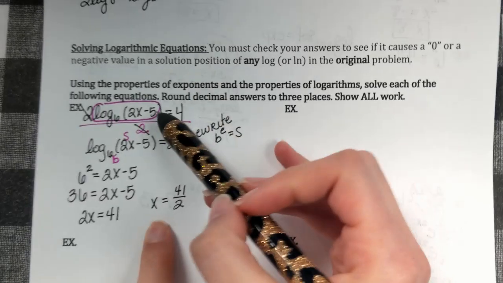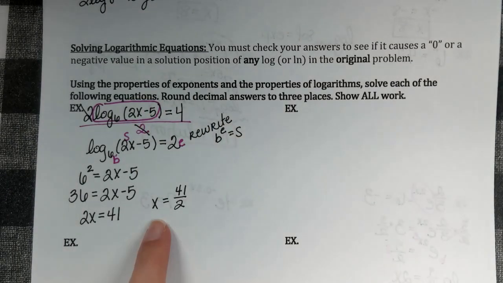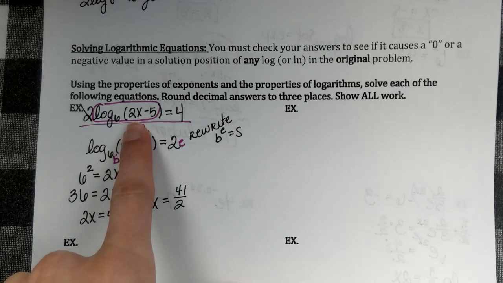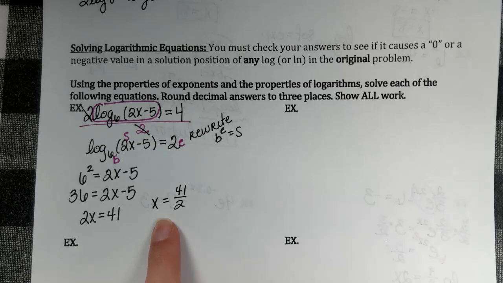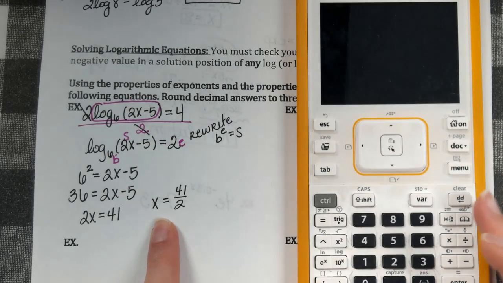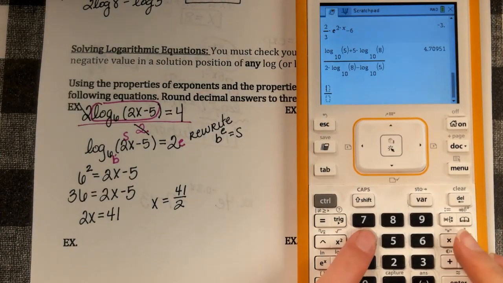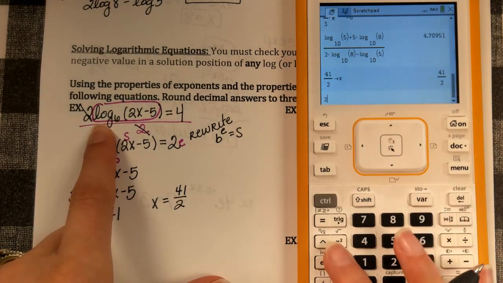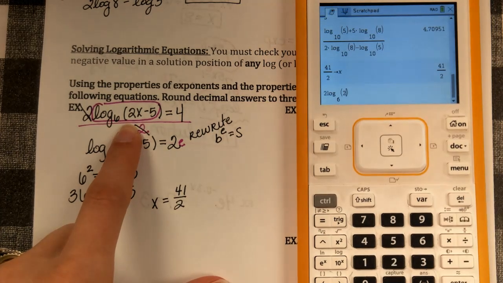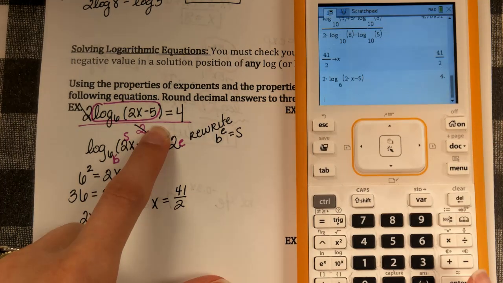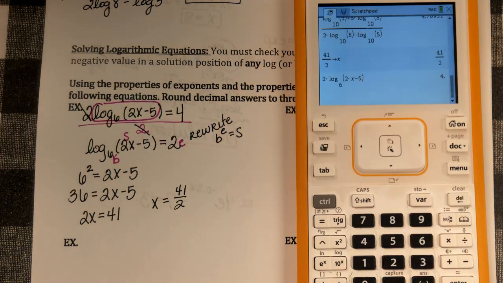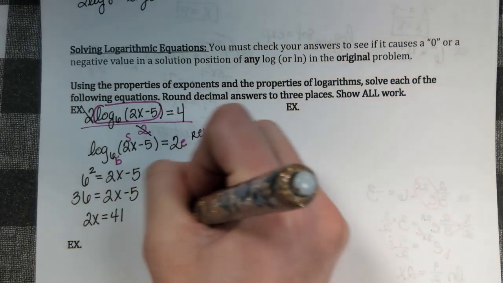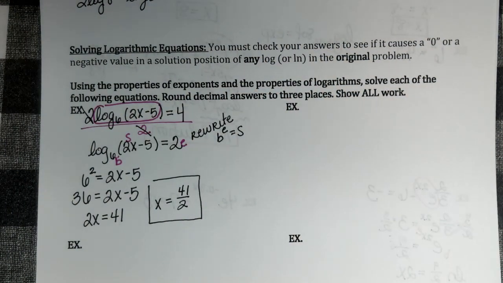Now, when you have log equations, these are the ones, if you don't check your exponential, you have to check your logs, because you have to see, are you going to end up taking the log of negative or log of 0? Okay, so here, if you had your 41 halves in your calculator, you'll take that, store it for x, and then type your 2 log base 6 of 2x minus 5. It gives me 4, so I know I'm okay. All right, so you have to check for extraneous solutions.